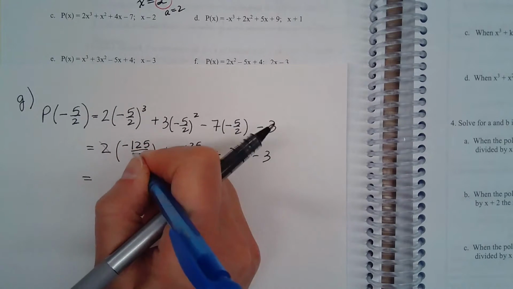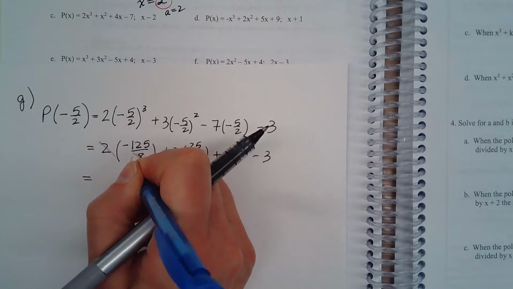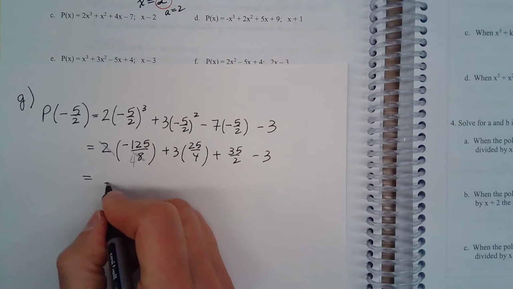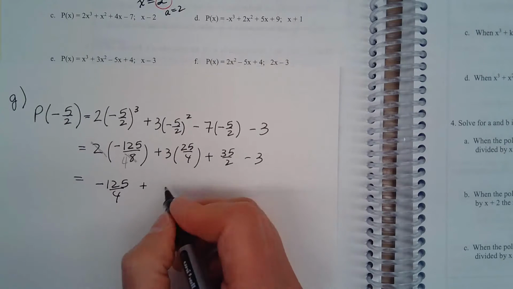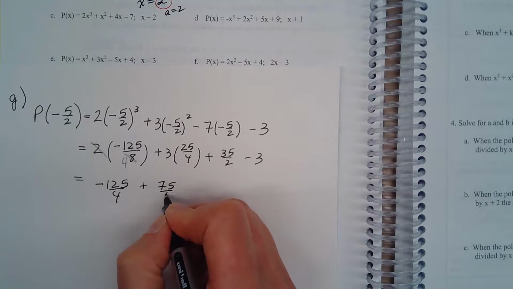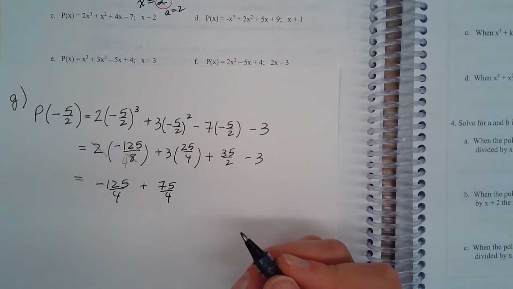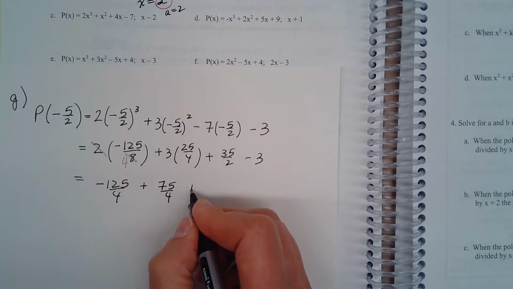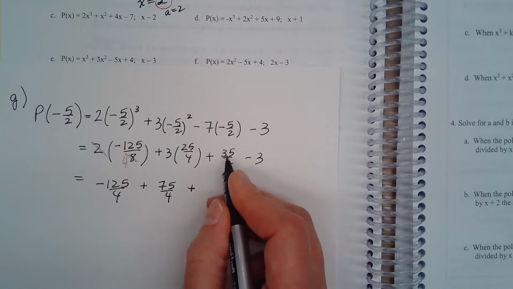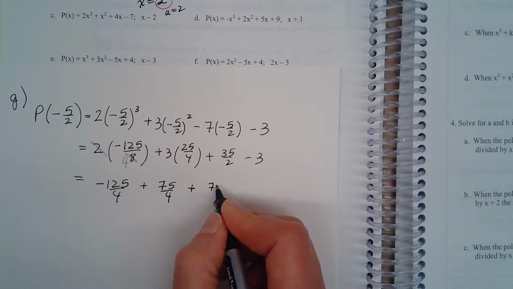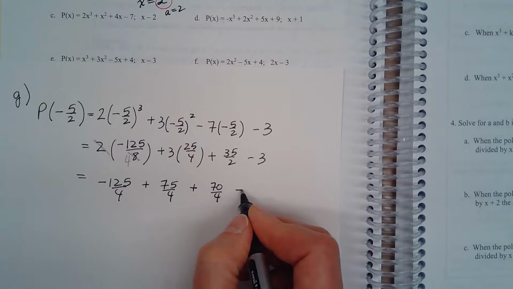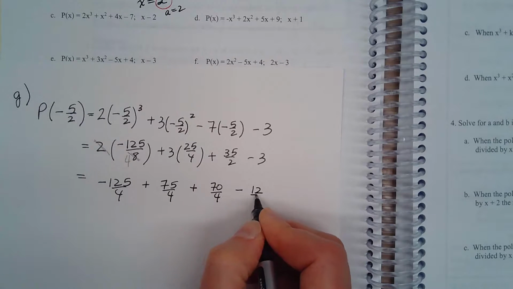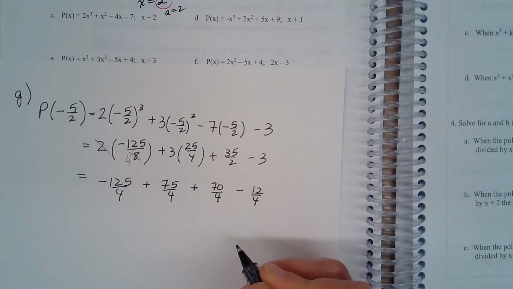The 2 cancels with the 8, and it becomes 4. So I have negative 125 fourths plus 75 fourths plus, let's change this to fourths too, that would be 70 fourths. Let's change this to fourths too, 12 fourths, if I have an LCD of 4.